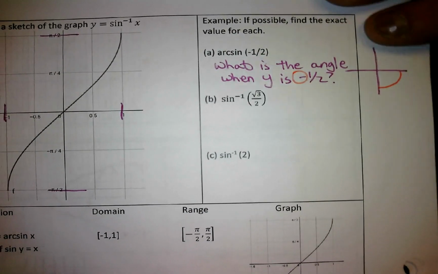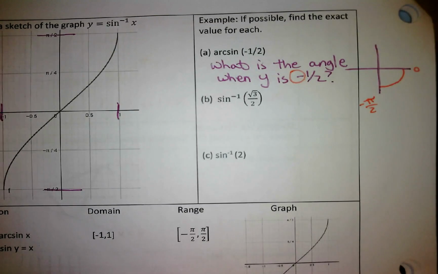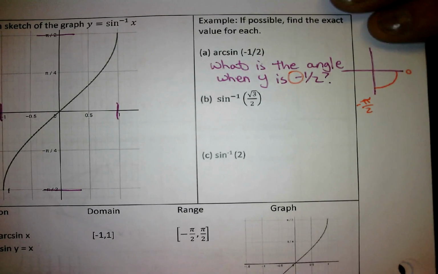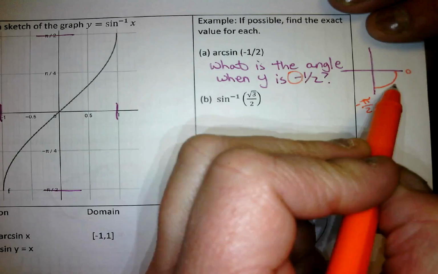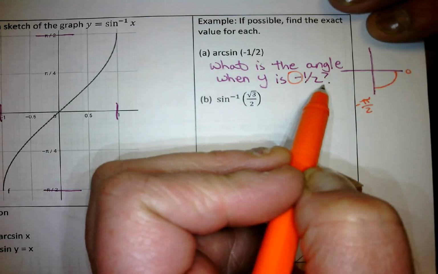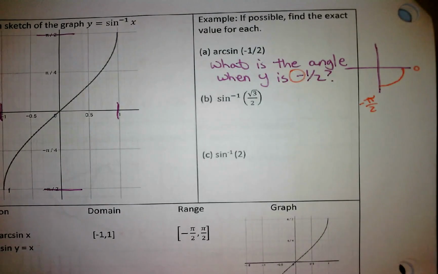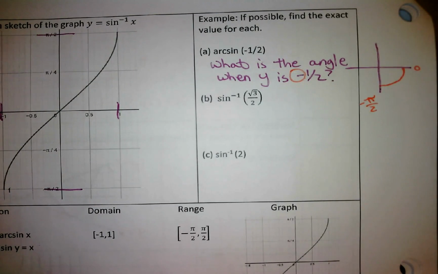So we know that it's going to be somewhere between negative pi over 2 and 0. And we're looking for a reference angle. A reference angle is the distance from here to here, or to where we end. Now where is my y value 1/2? You can either use your hand trick or think back to your unit circle. Sine is 1/2 at, I'm going to use my hand trick here, pi over 6.